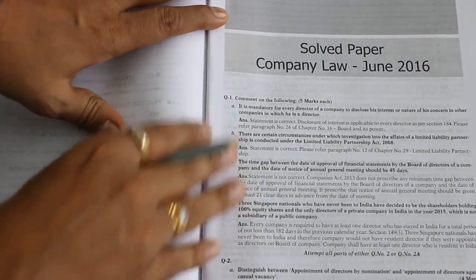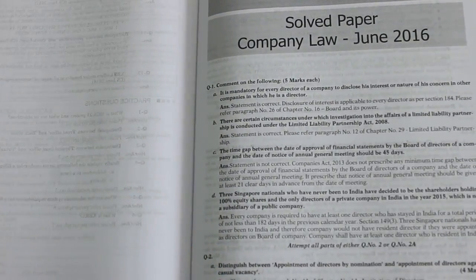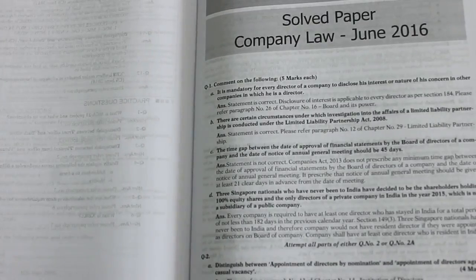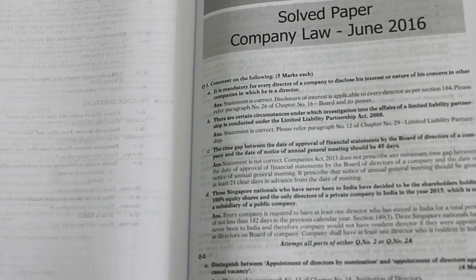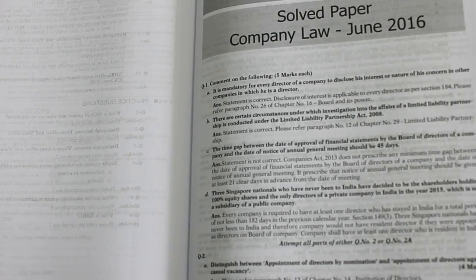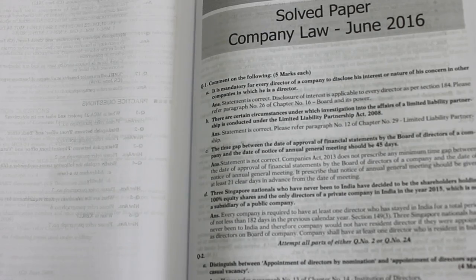So it is a complete book for reference, for study at home, to be read in conjunction with other coaching class material, and you can get the maximum marks out of it.